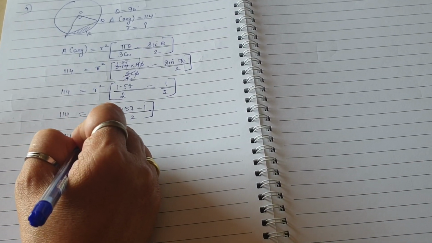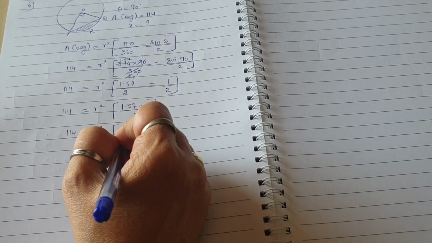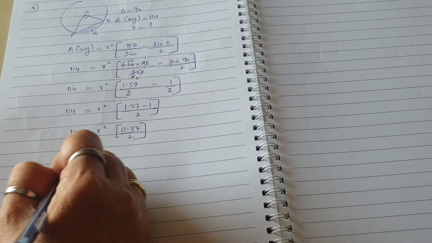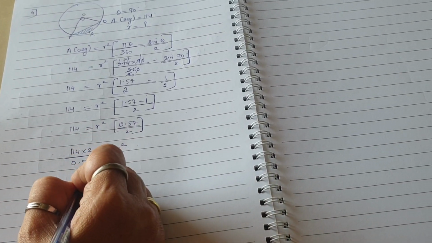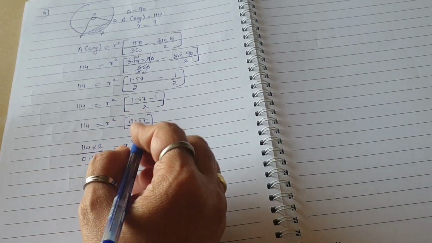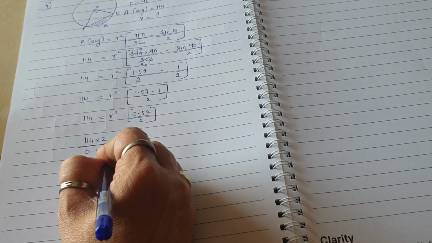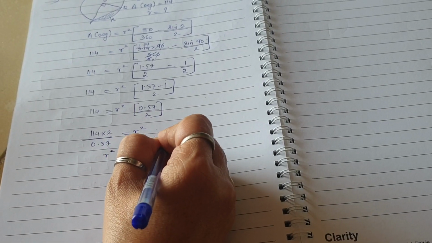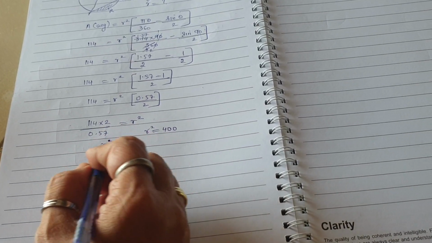So 114 is r square times 0.57 divided by 2, which is nothing but, we'll cross multiply, 114 into 2 divided by 0.57 is r square. You calculate this further, you will get the value of r. After cancelling 57, you get the value of r square as 400. R square is 400, so r is 20 by taking the square root.